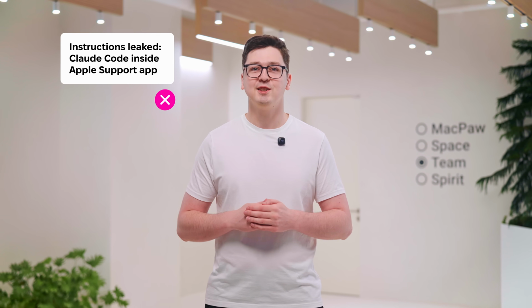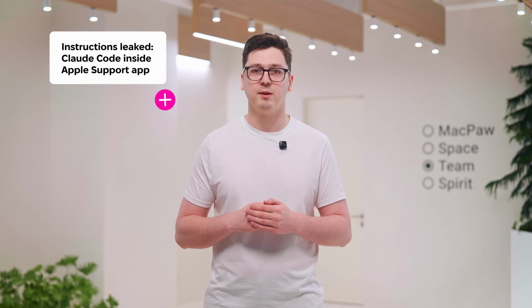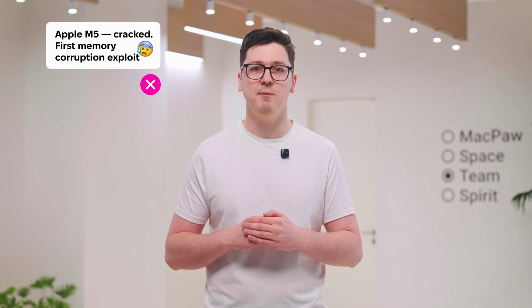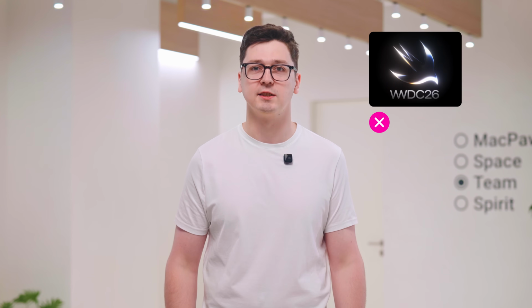Claude Code instructions leaked in an Apple support app. A Swift networking vision, the first ever memory corruption exploit on Apple M5, and a sneak peek at WWDC 2026. All the freshest news for iOS and macOS developers coming up next.